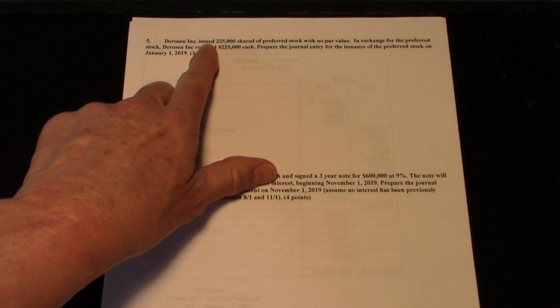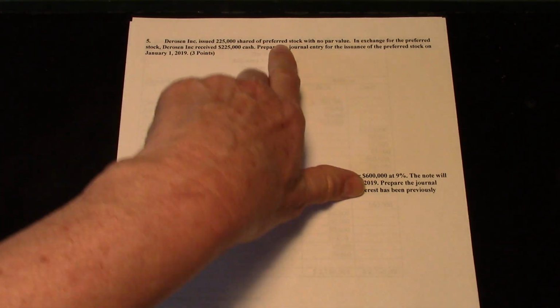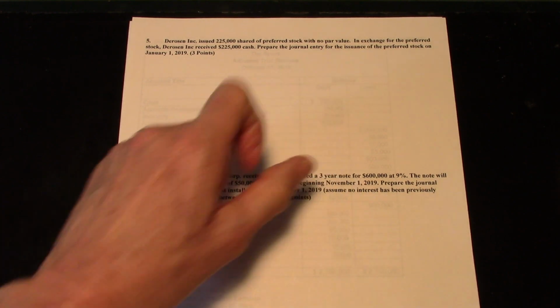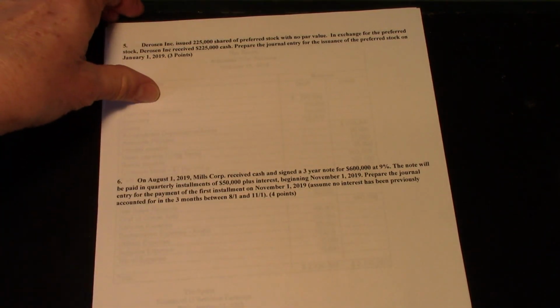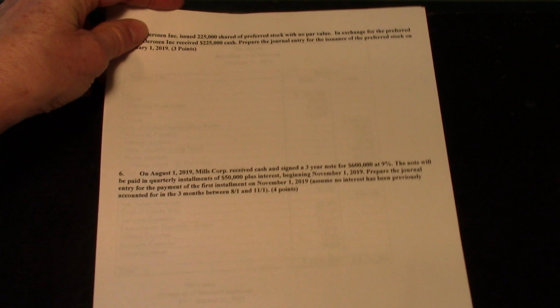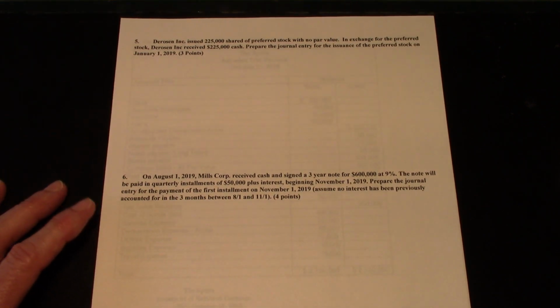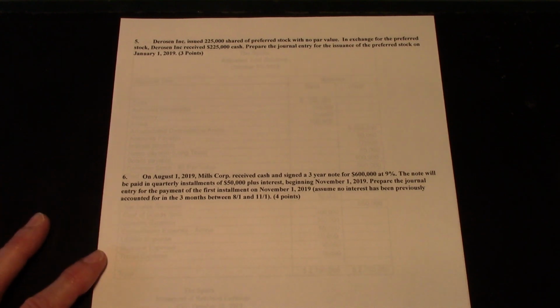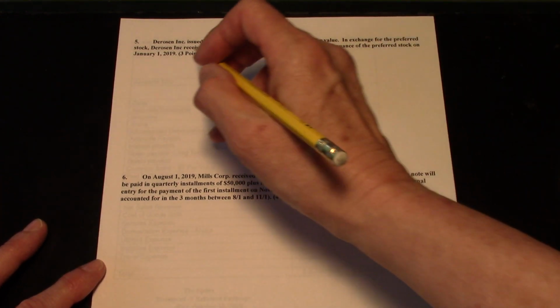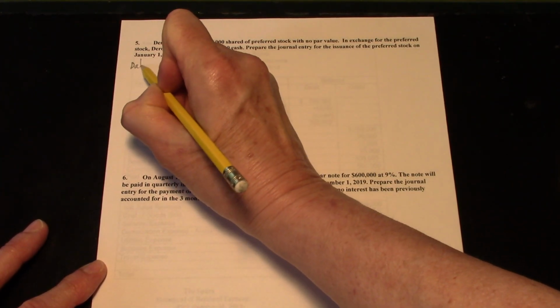Alright, so here is a preferred stock question. Durazin issued 225,000 shares of preferred stock with no par value. In exchange for the preferred stock, Durazin received 225,000 cash. Prepare the journal entry for the issuance of preferred stock. Wow, that's really easy. All right, so we'll make a journal here.